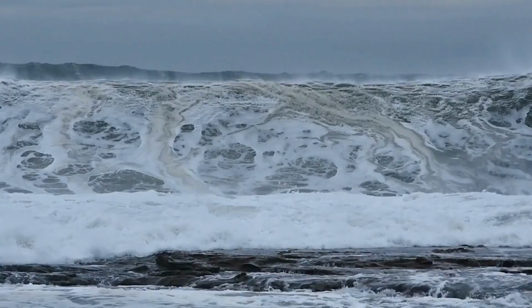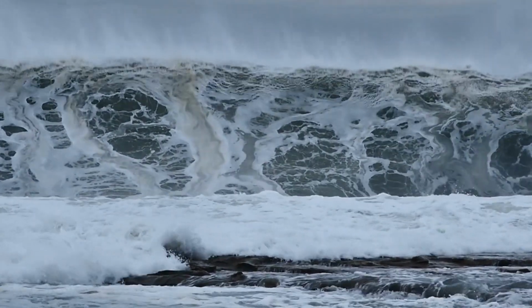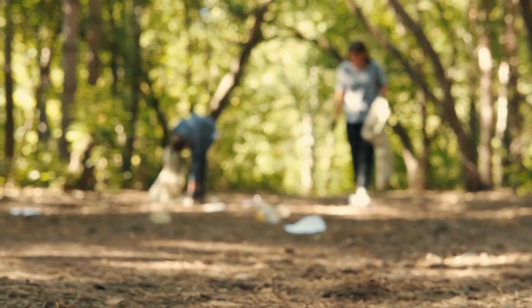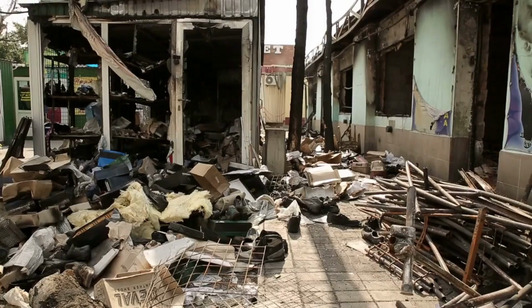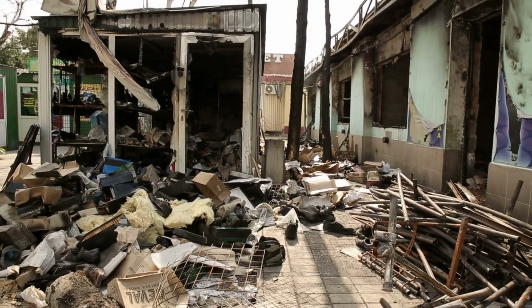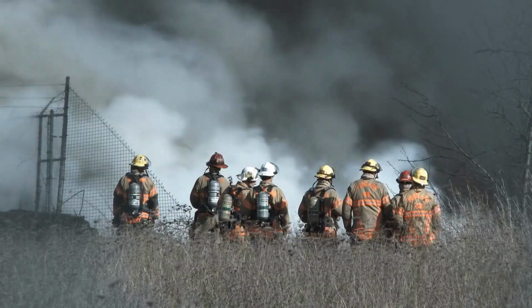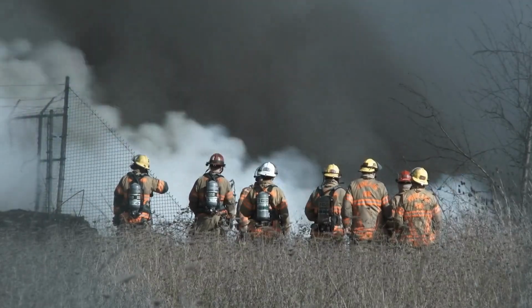By working together, governments, businesses, and individuals can pool resources and expertise to find solutions and drive positive change. It's important to remember that addressing the economic impacts of natural disasters and environmental issues is not just the right thing to do for the planet. It's also good for the economy in the long run. By investing in sustainability and resilience, we can create a more stable and prosperous future for all.